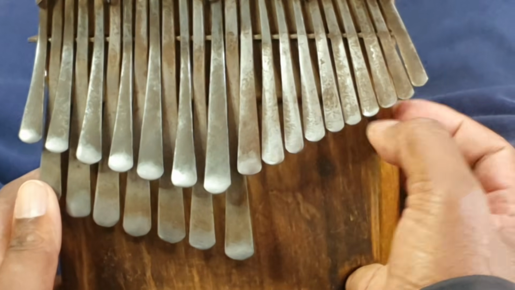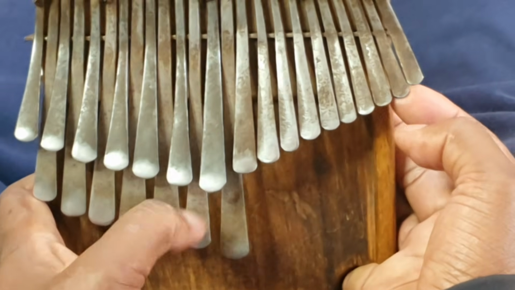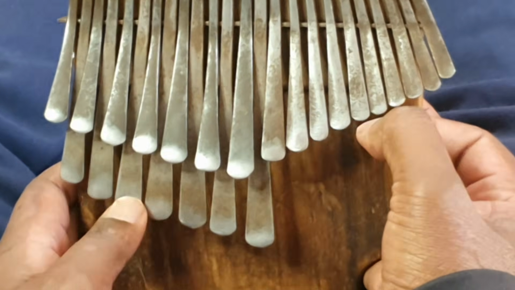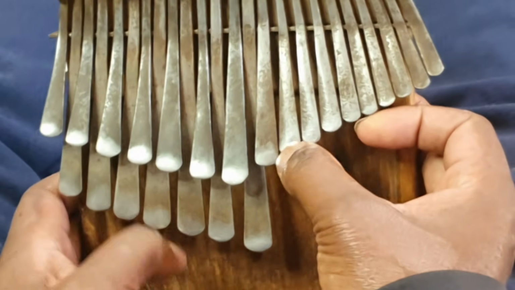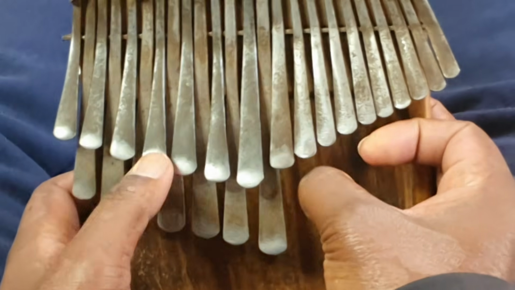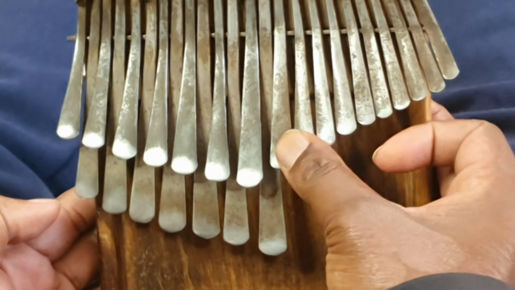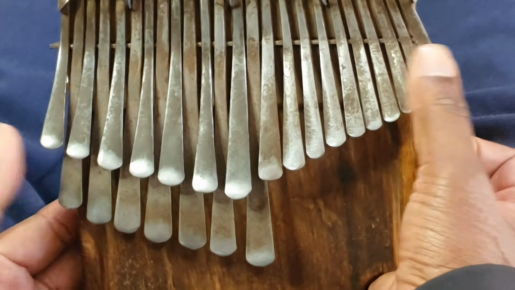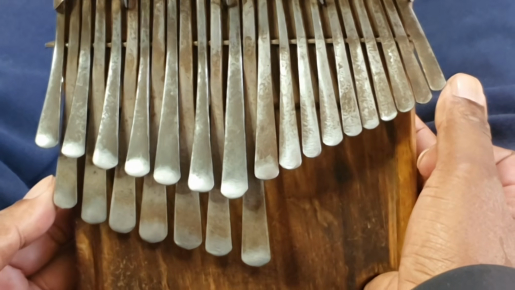Then we did a lesson on the netetes, and so this side of the mbira is happy. This is how we should learn most of the songs.